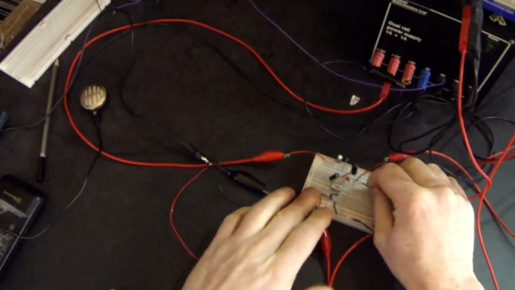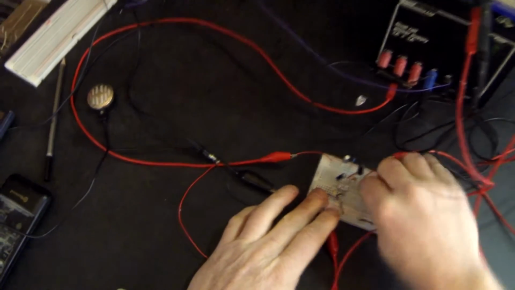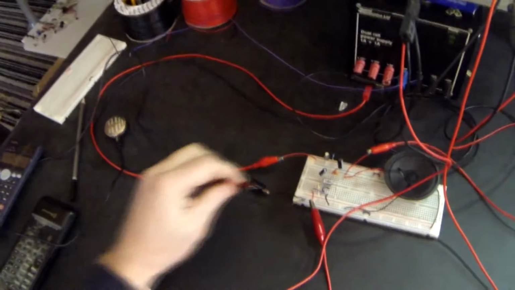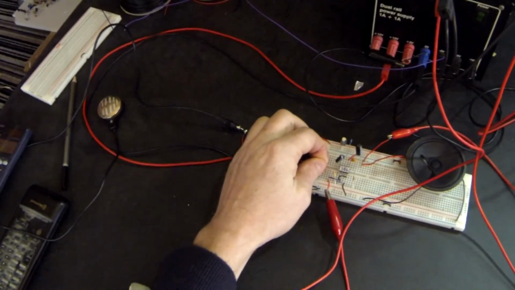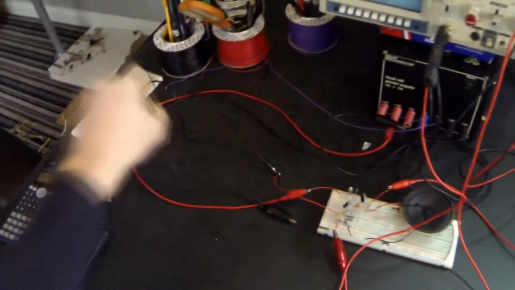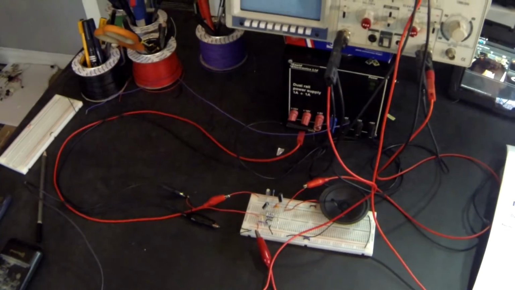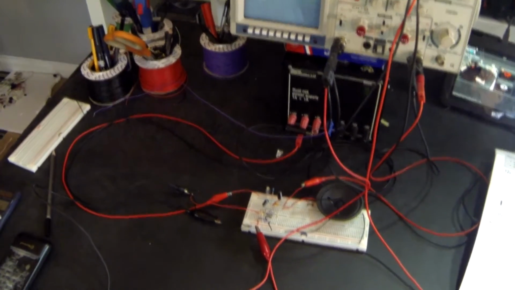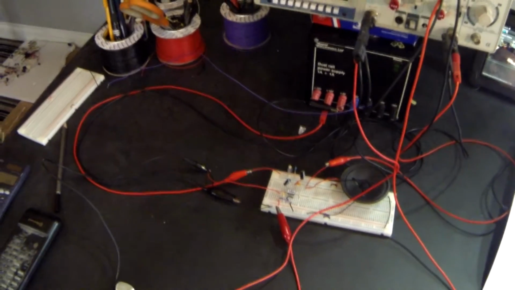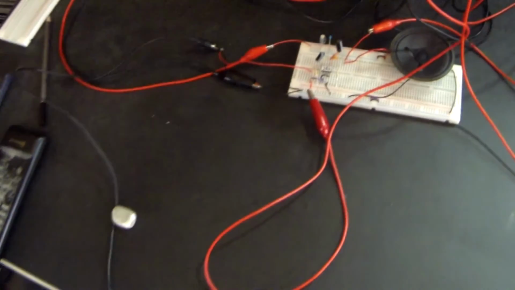Okay, let's go back. I'm going to remove my sine wave going in. I'm going to plug my loudspeaker back in, and now I'm going to plug my microphone in. Okay, let me cover up the microphone. Okay, I'll explain what that noise is in just a second. Now I'm going to talk into the microphone and hopefully we should hear something.